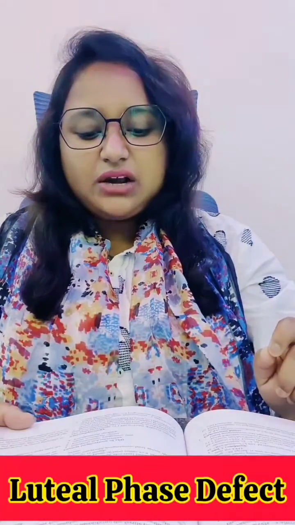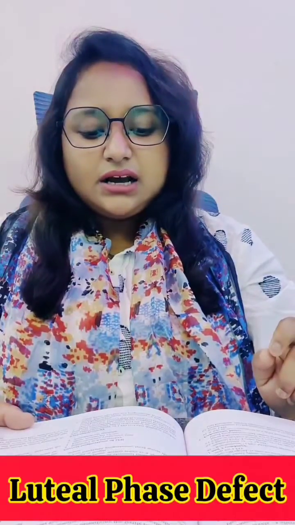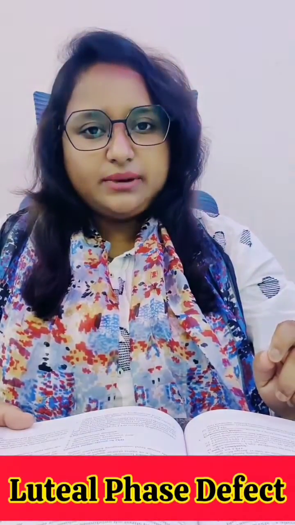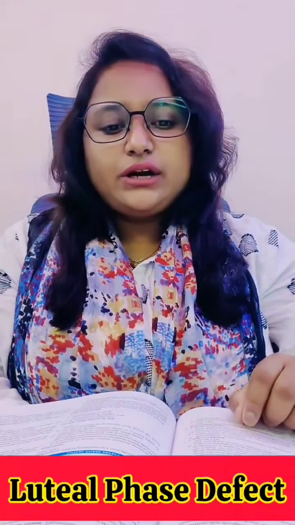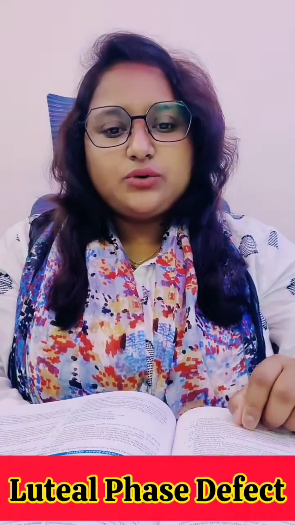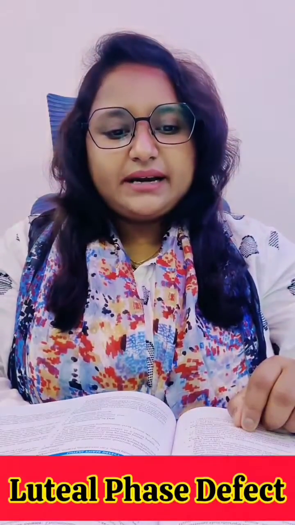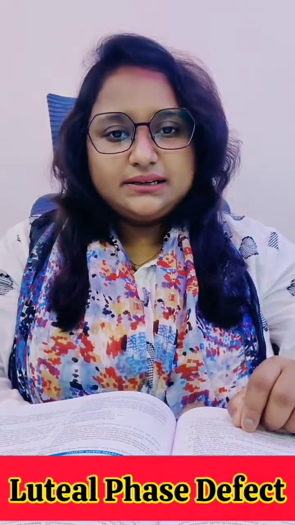Second, these follicular phase abnormalities cause reduction in luteal phase estrogen and progesterone levels. Third, inadequate endometrial response to adequate hormone levels that leads to luteal phase defect and reduction in fertility.